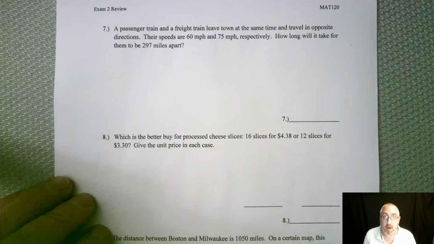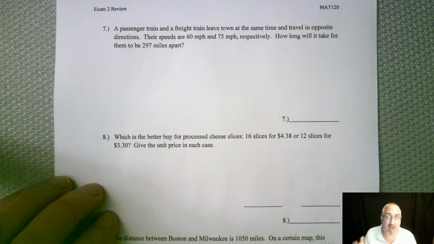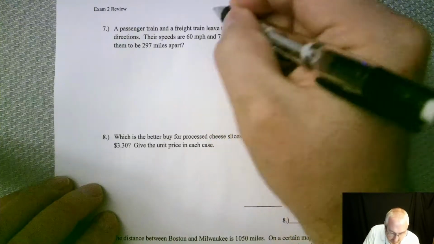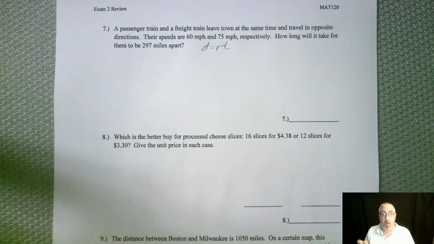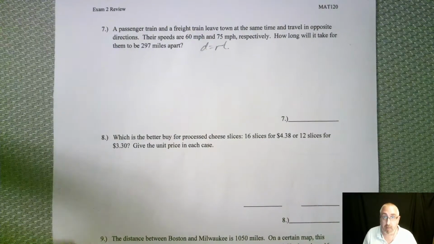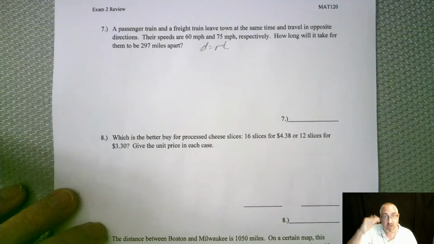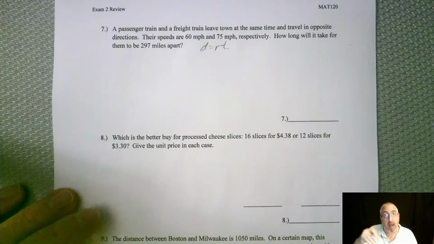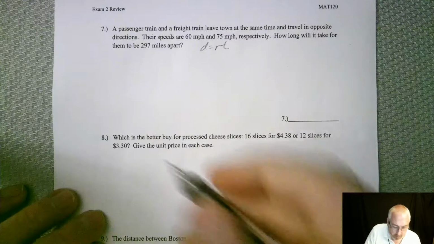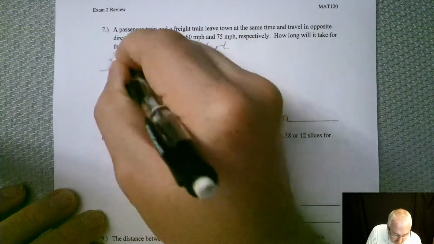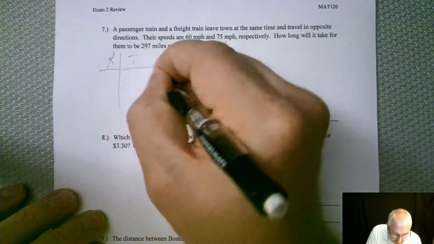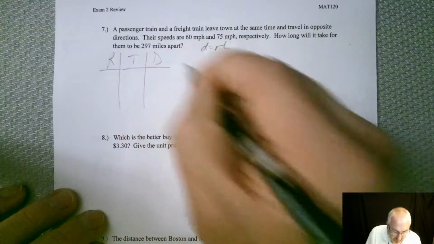Now, the most important part of this is making sure you have your formula. So remember, anytime you talk about distance and speed and time, it's always the same thing. Distance equals rate times time. Now, we can use our table format again for these problems as well, because we want to look at each individual train separately and then look at their combination together. So the way we had it set up before was you have your rate in your first column, your time in your second column, and your distance in the third one.